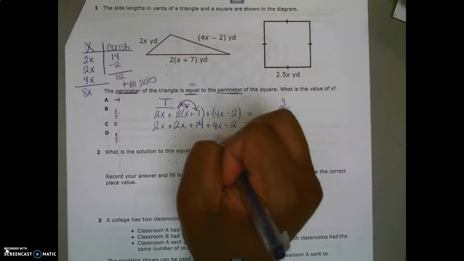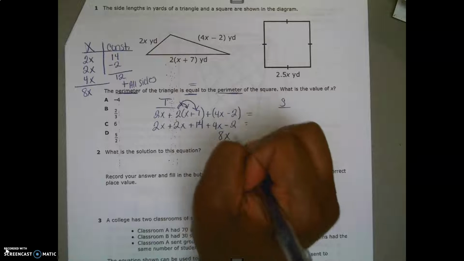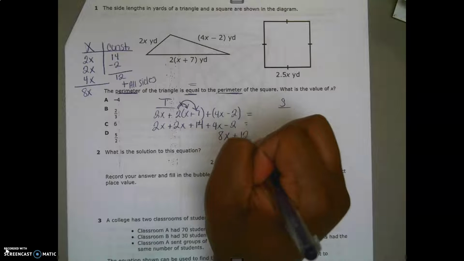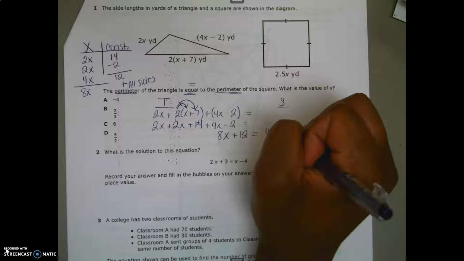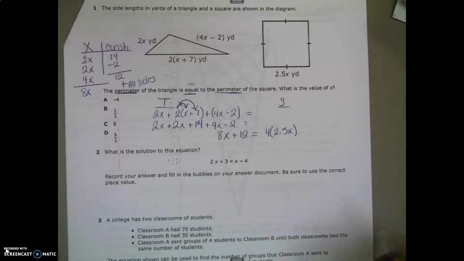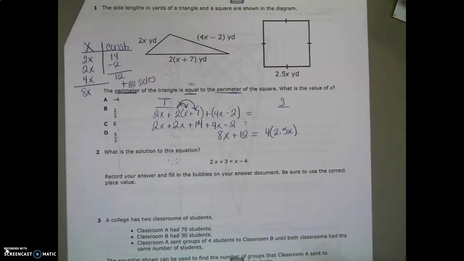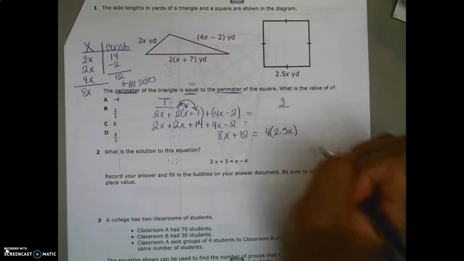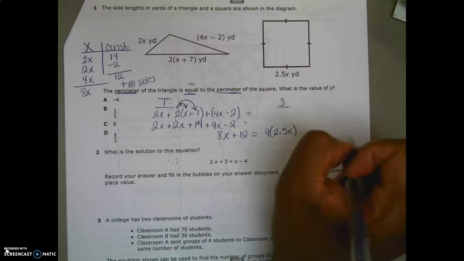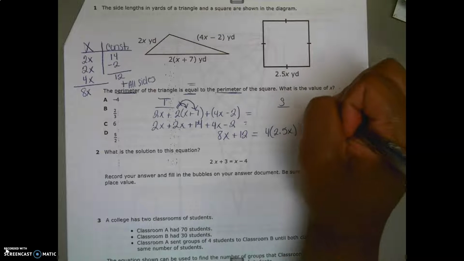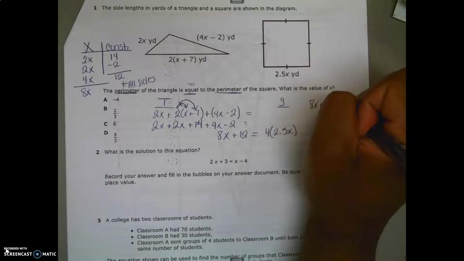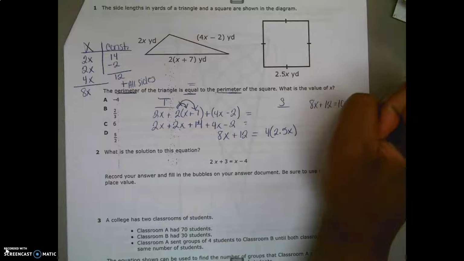So this side will be 8x plus 12 is equal to 4 times 2.5x. The reason it's 4 times 2.5x is because there's 4 sides to a square. And so when I multiply that out, that is actually 10x. So I'm going to write that over here. So I have 8x plus 12 is equal to 10x.